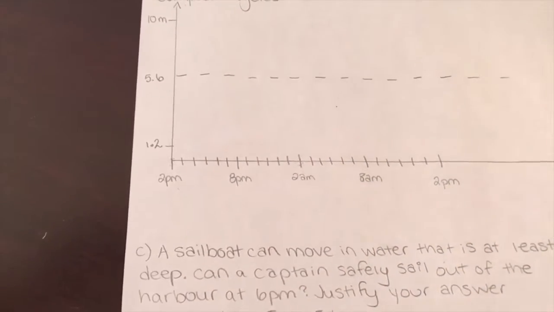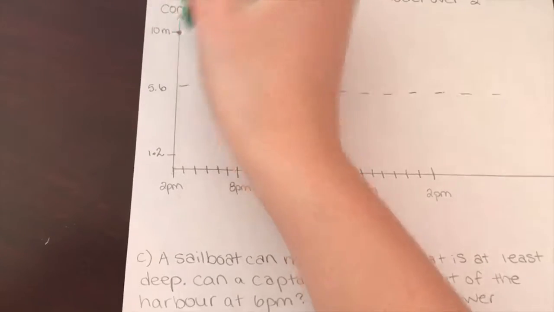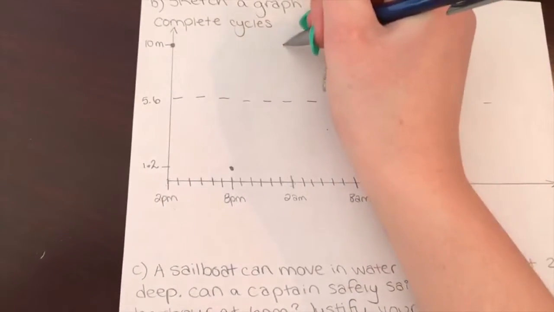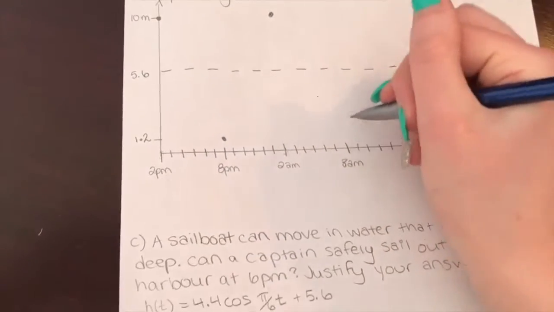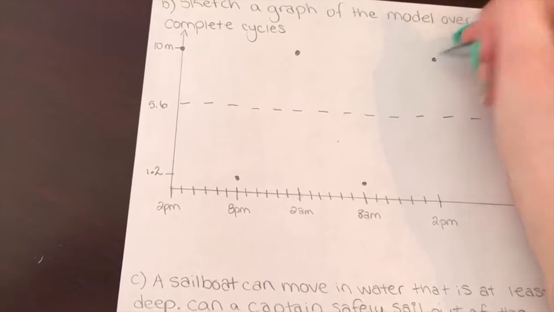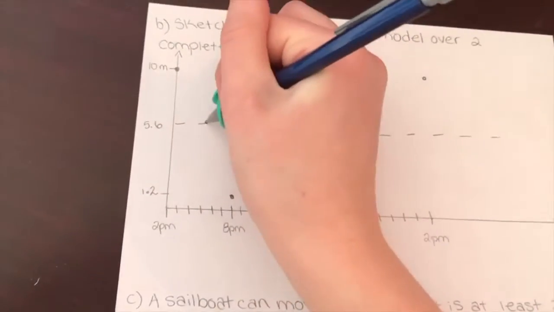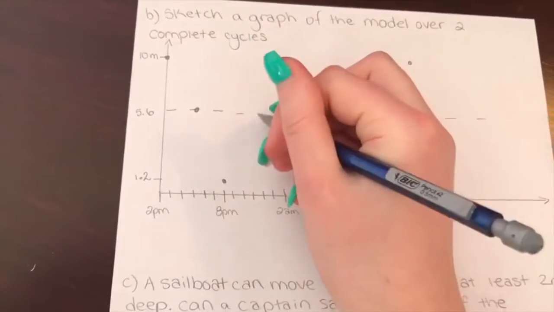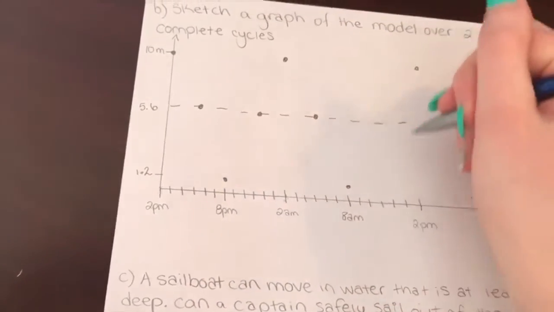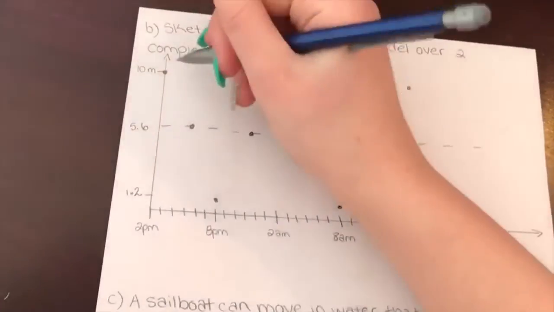Okay, so now we just have to plot a point. So at 2 p.m. we know it's at 10 meters, 8 p.m. we know it's at 1.2, 2 a.m. it's back at 10, 8 a.m. it's back at 1.2, and then finally 2 p.m. it's back at 10. Then we just have to go in the middle of each of these, and we know it's on our middle line here. So it's not too difficult to graph when you have all of your key functions.